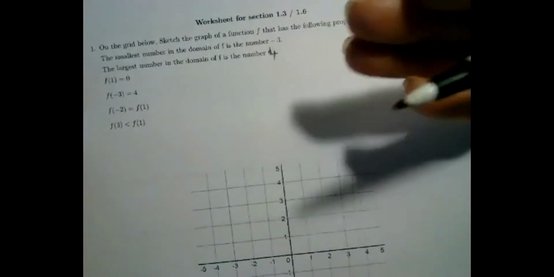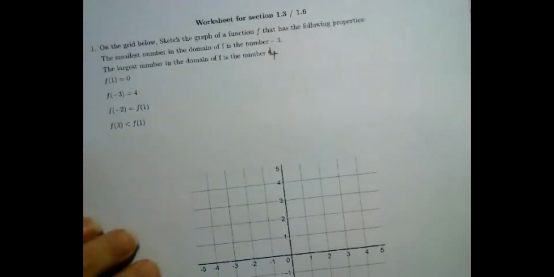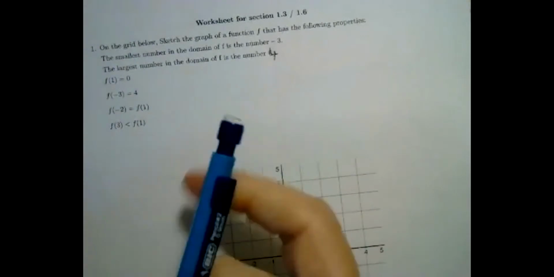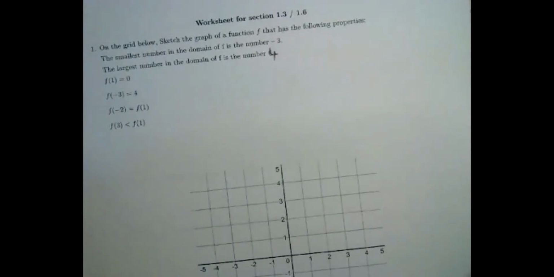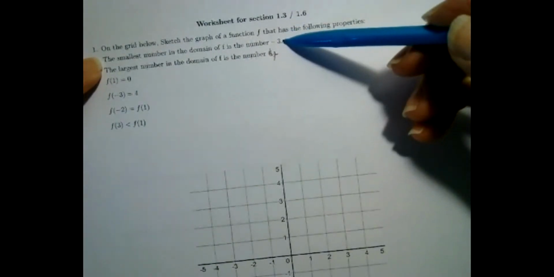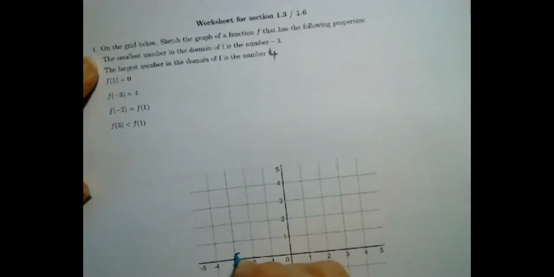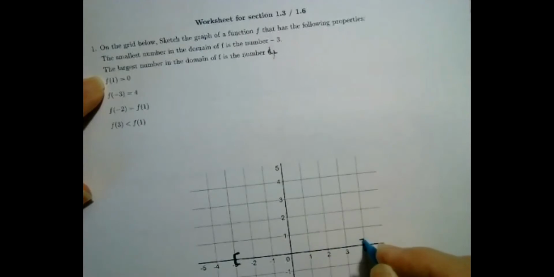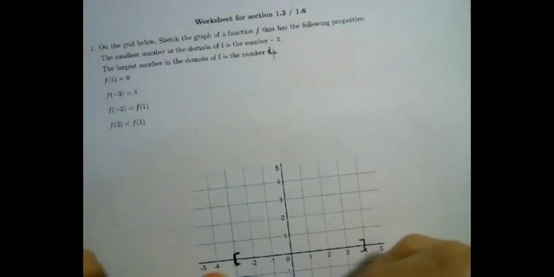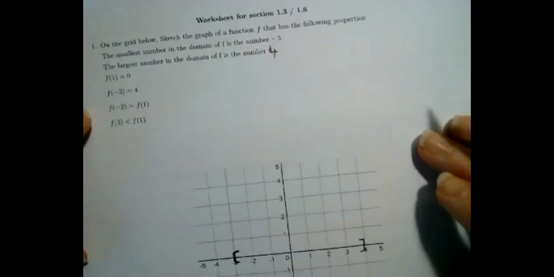Since yours is not printed, you can just make up your own grid. Sketch the graph of a function that has the following properties. The function has to satisfy the following. The smallest number in the domain of f is -3. What does it mean, the smallest number? It means the smallest input value is -3. The largest number in the domain is the number 4. It means I want this to be the largest input value. So the graph is between -3 and 4.